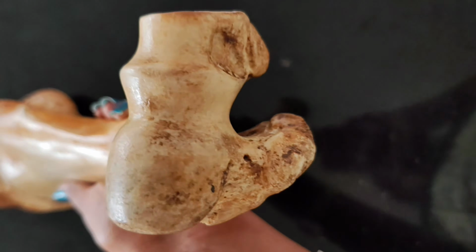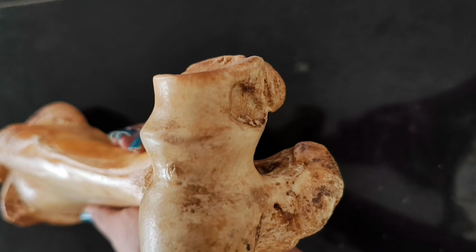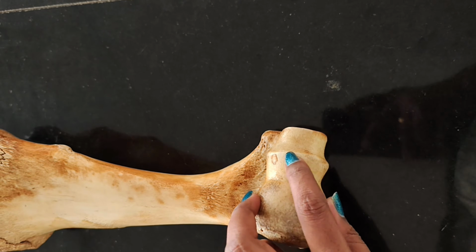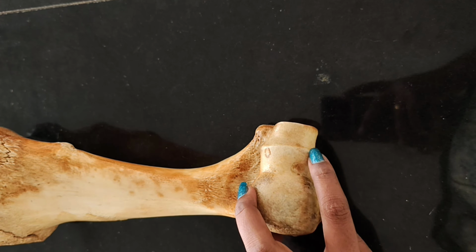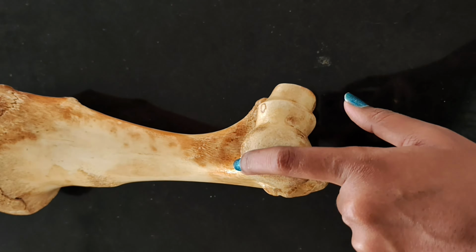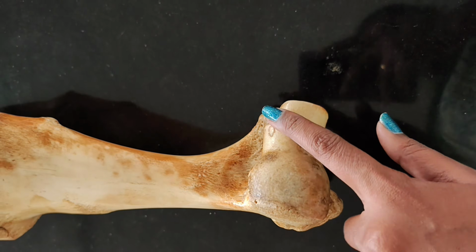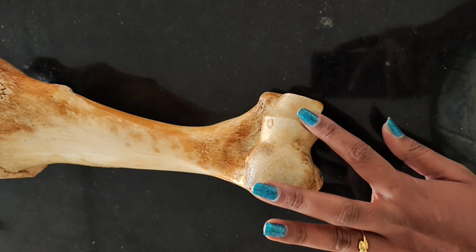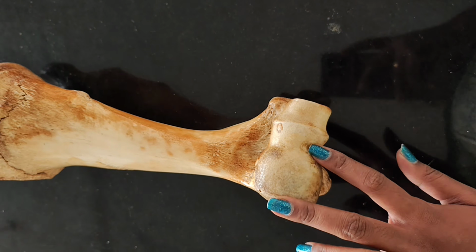Next, about the distal extremity. The distal extremity has an oblique surface which is divided by a ridge into two condyles. You can appreciate this ridge. The one which is larger is the medial condyle, and the one which is smaller is the lateral condyle. The medial condyle is crossed by a groove.